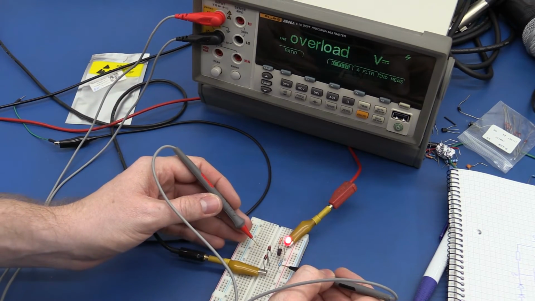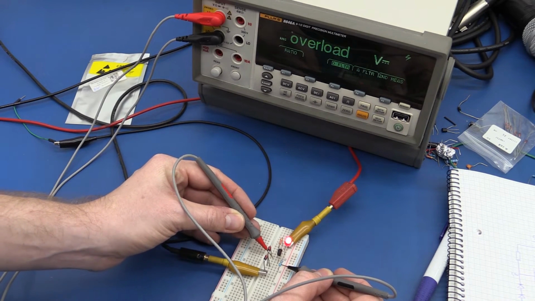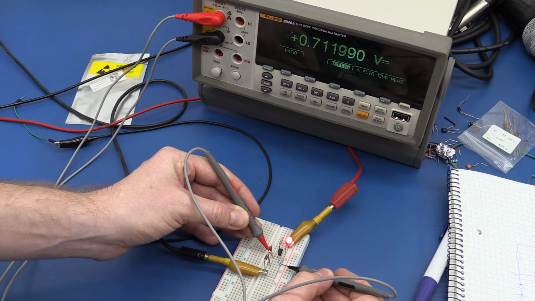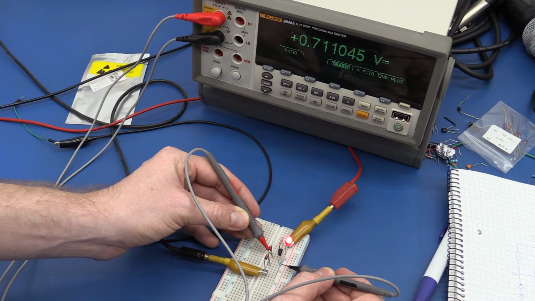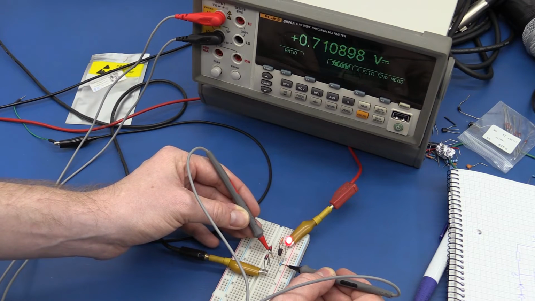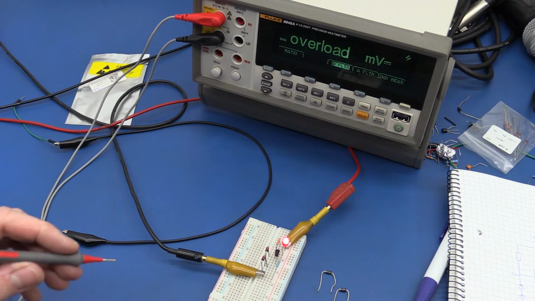The drop across the transistor is also important, but I find these are a bit more stable around the 0.7 volts. Or maybe I just get used to using this particular transistor. I'm not really sure. But if this voltage varies, then the current will vary also.